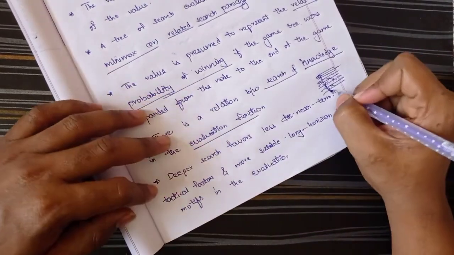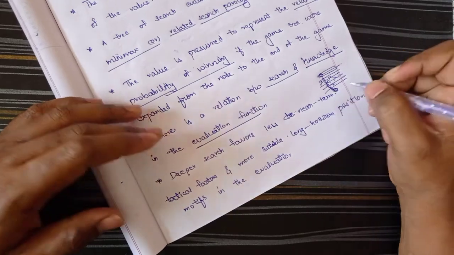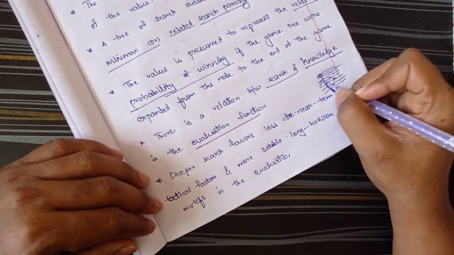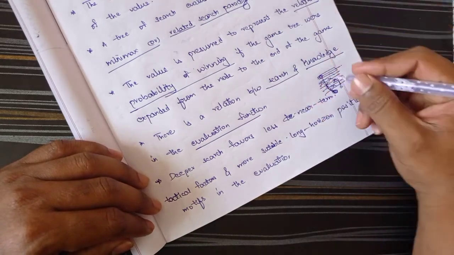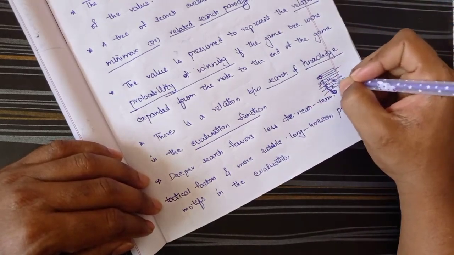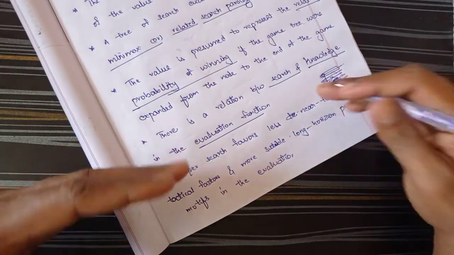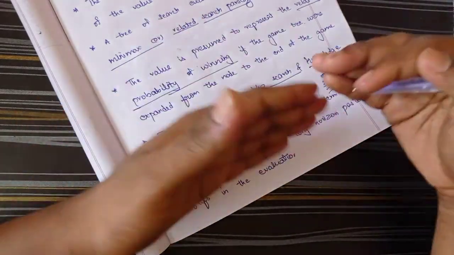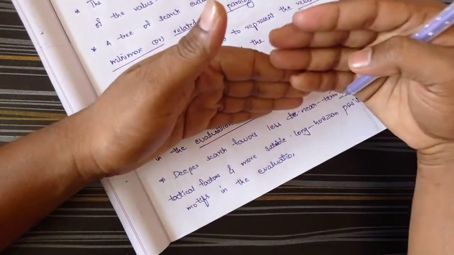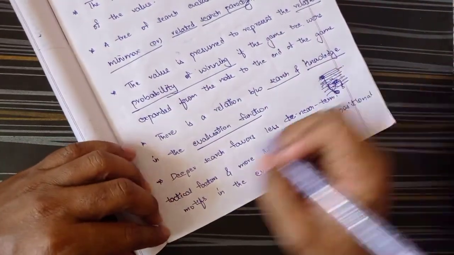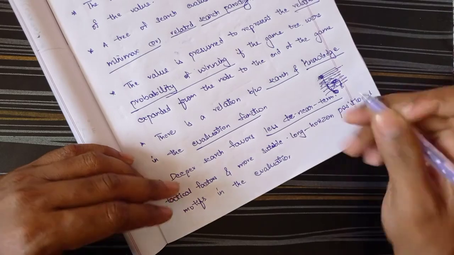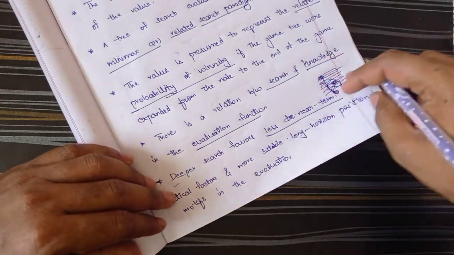When you take a soldier, you will be killing the nearest nodes, right? When you take a node, it will go in an L shape, so that you can jump over another soldier or another camel or anything, so that you can kill the other piece. So what we are trying to do here is attack the nearer one first, so that we can reach the end node. That is our targeted point. So deeper search focuses on less near terms. Less near terms are nothing but the less near nodes.